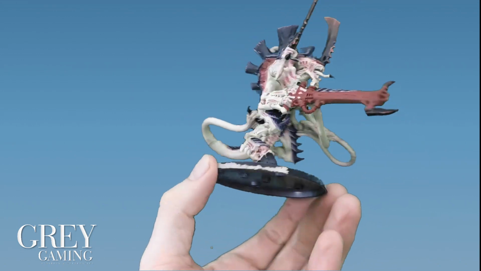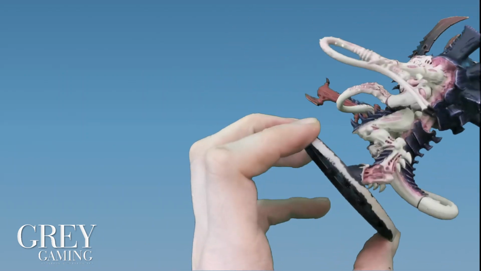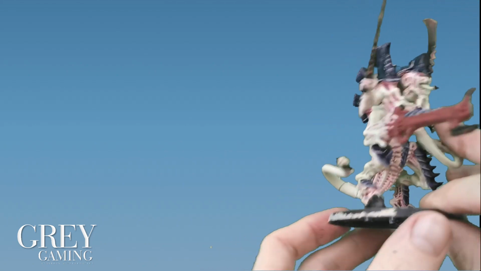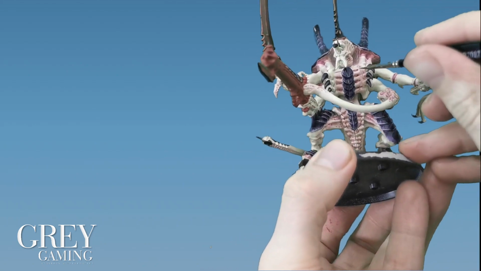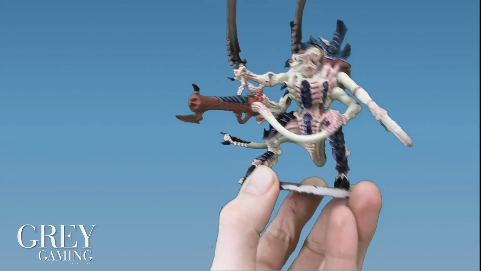So the next stage now is to add on Naggorath Fleshshade. Where I'm going to be applying this Naggorath Fleshshade, and this is going to be a gloss one, I'm going to go for these areas here, just a few of those. I'm going to try it out.